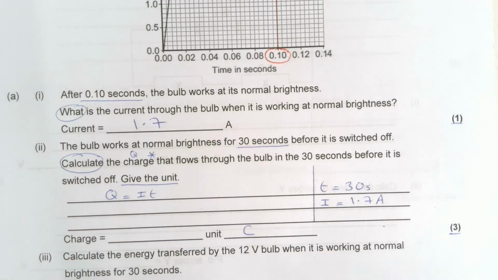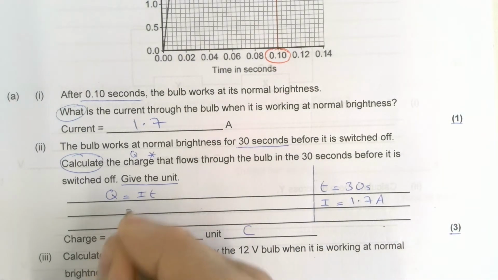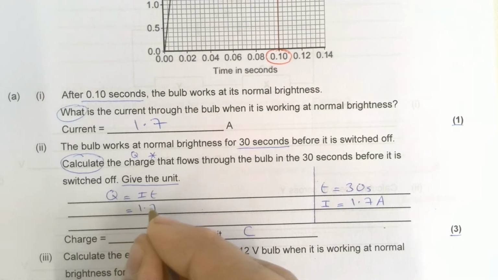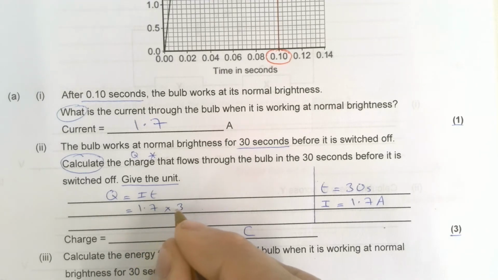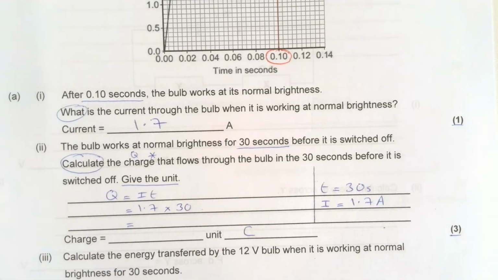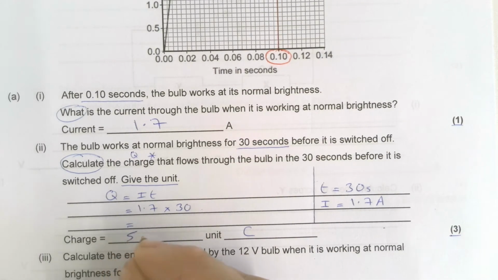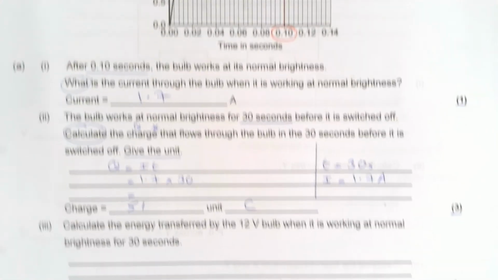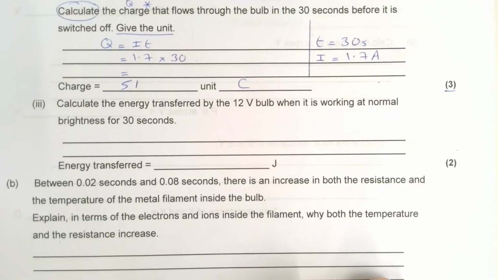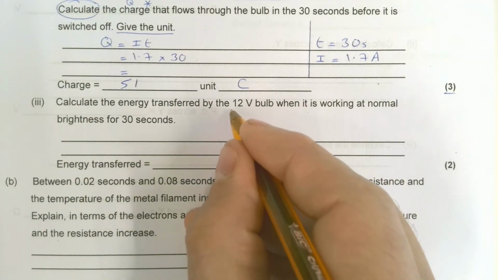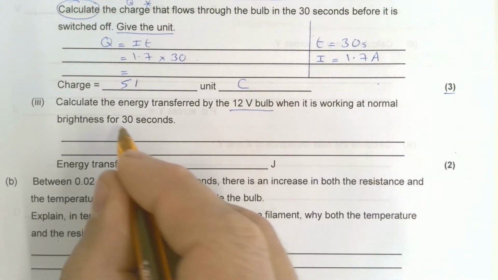I'm just checking. No, that's good. 1.7 amps. So 1.7 times 30 equals, and the coulombs will give me the 3rd mark. So this was actually a much easier question than I originally thought. So 1.7 times 30 equals 51 coulombs.